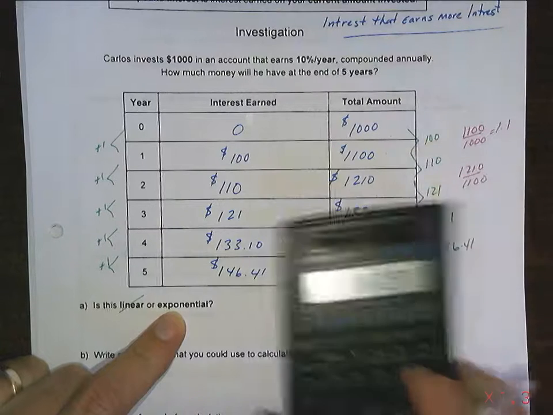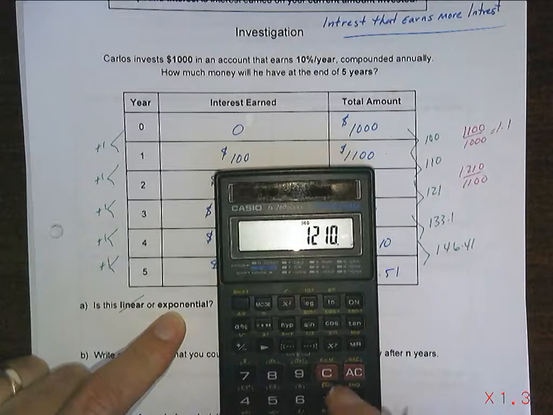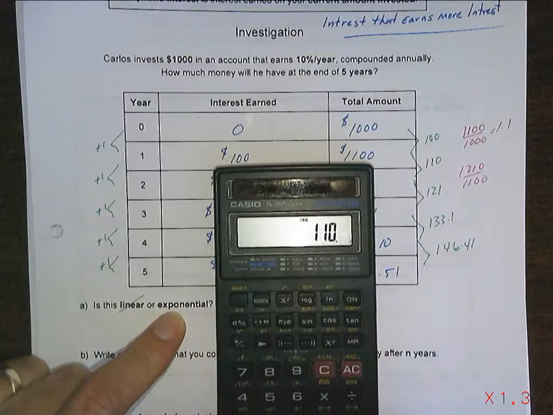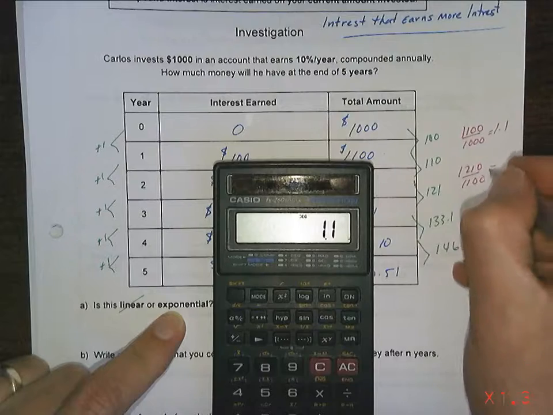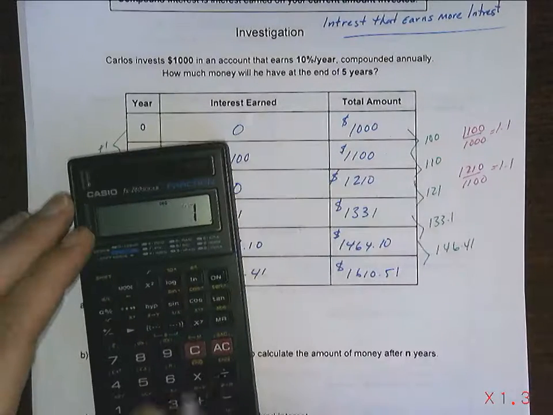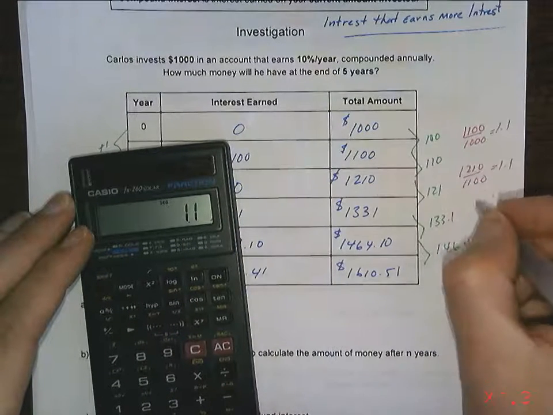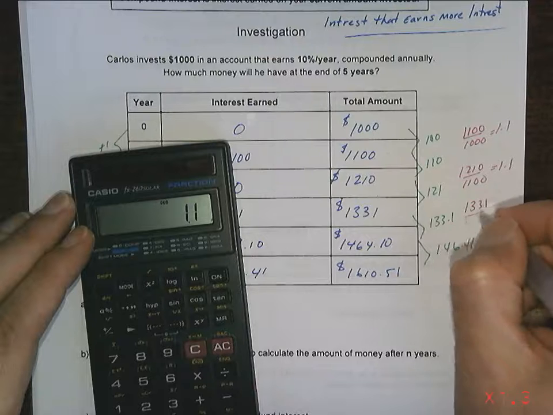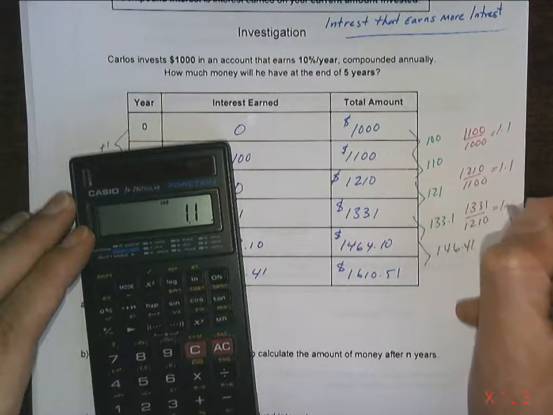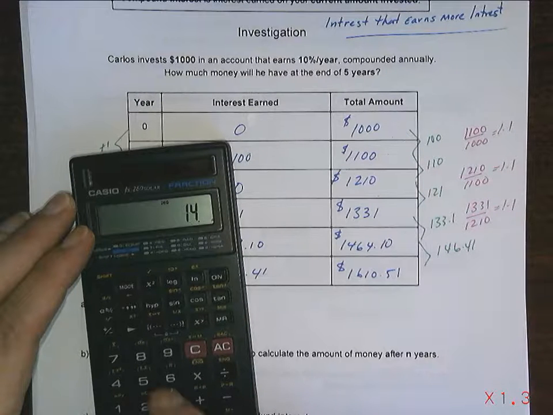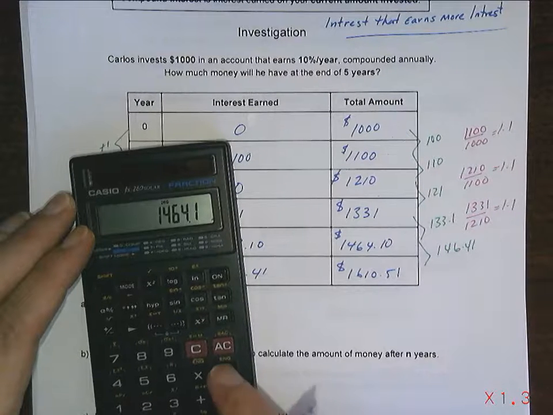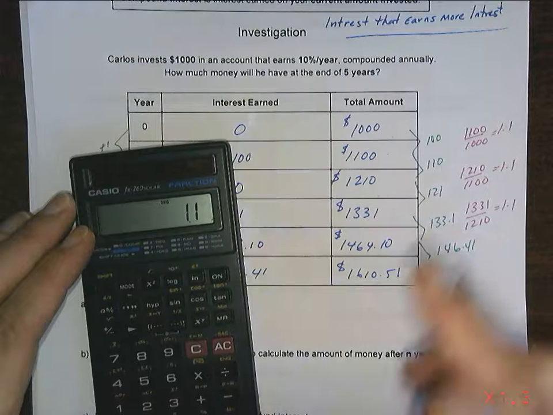So let's check that. 1.1. Let's check the next one. 1.1. Let's check the next one. 1.1.